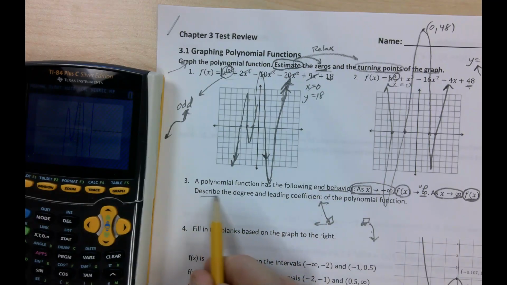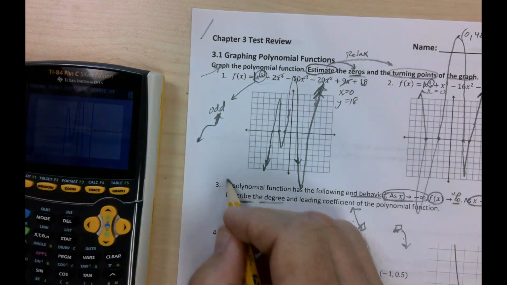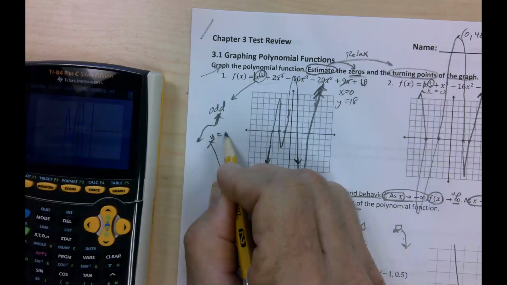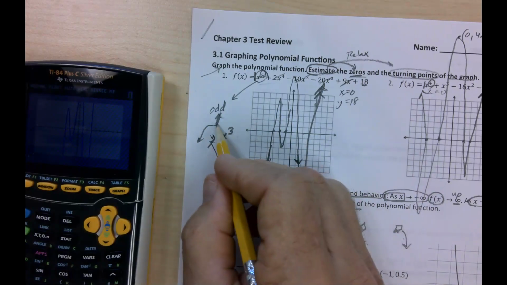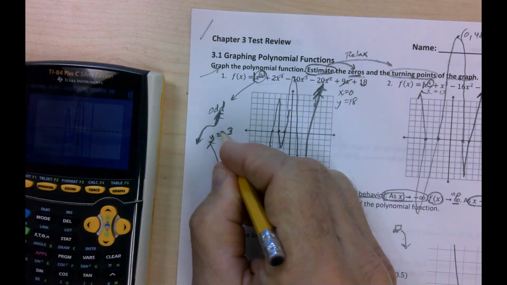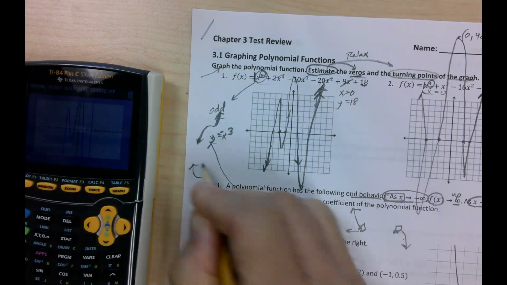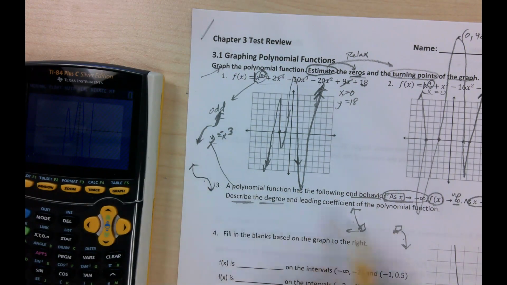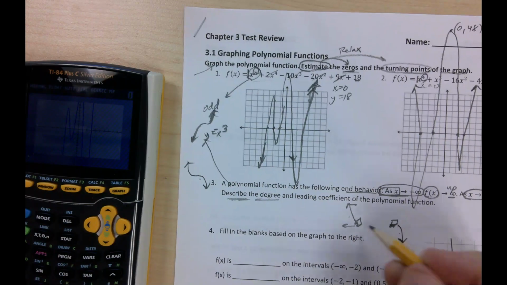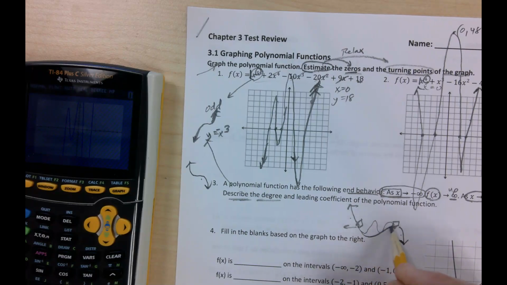So it says describe the degree. Well, first of all, if we go back to this guy, y equals x cubed, we notice it goes up to the right, down to the left. But if we threw a negative in front, it would flip this, so the end behavior would resemble what we're trying to draw. It doesn't tell us how many bumps or anything like that, because it could just be like that.